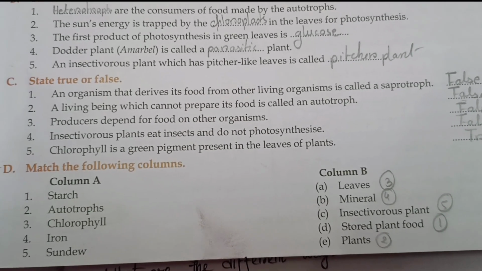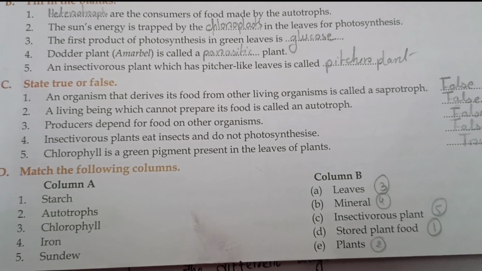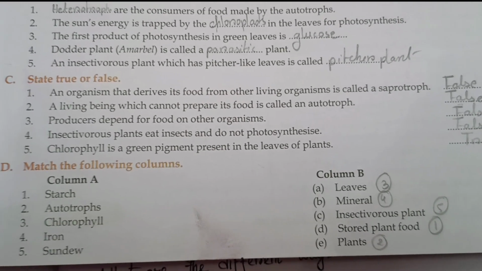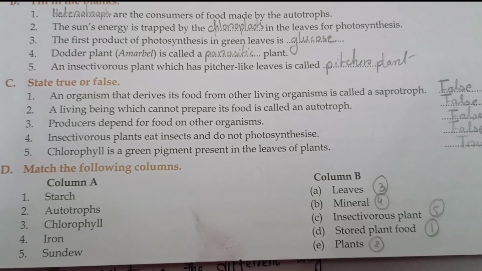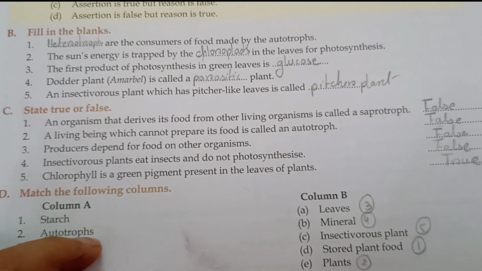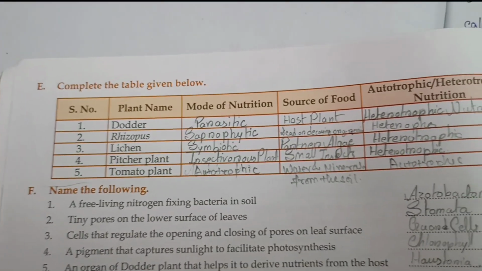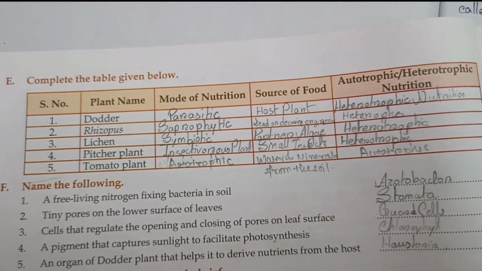Number 3, chlorophyll matched with number A, leaves. Number 4, iron matched with number B, mineral. Number 5, sundew matched with number C, insectivorous plants. Complete the table given below.